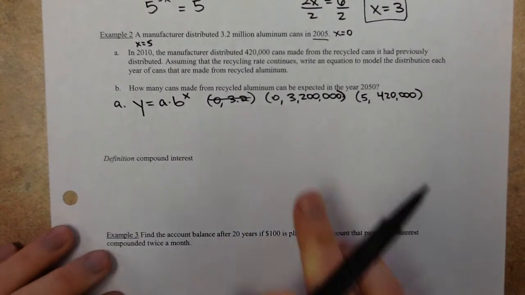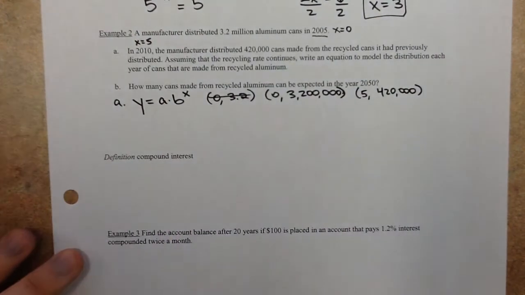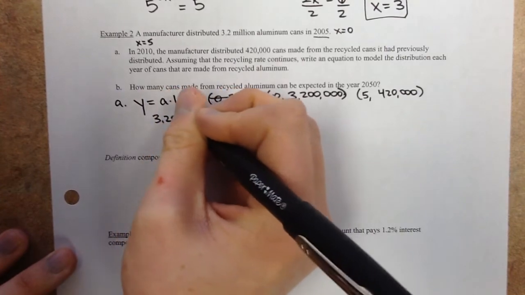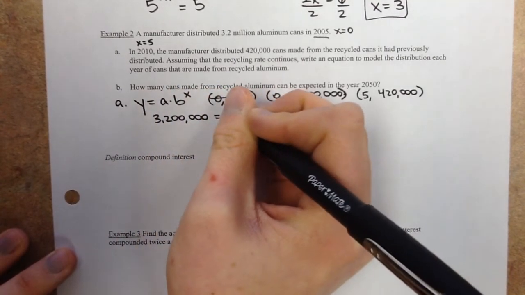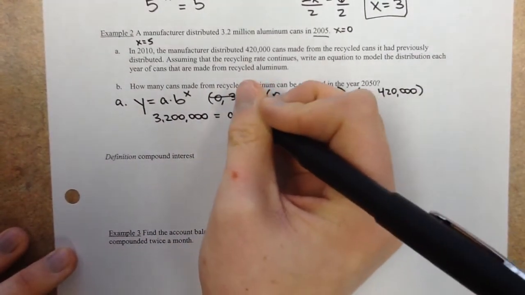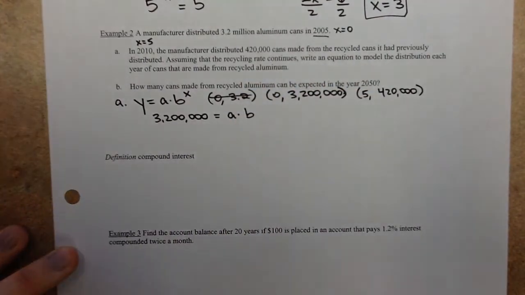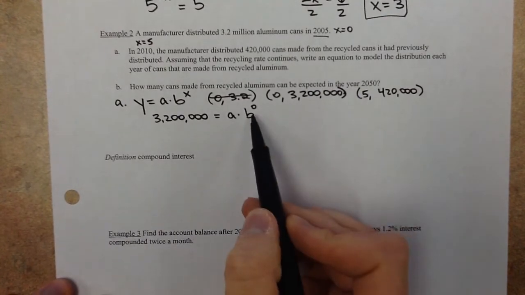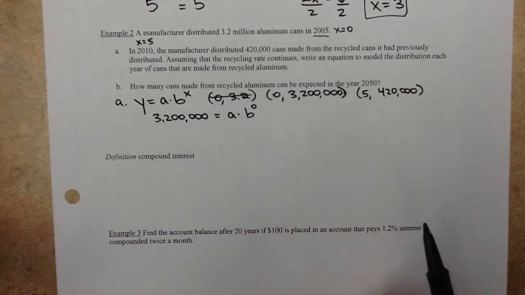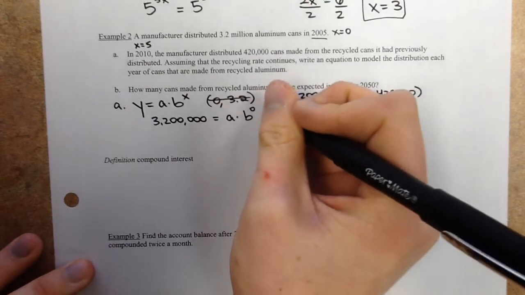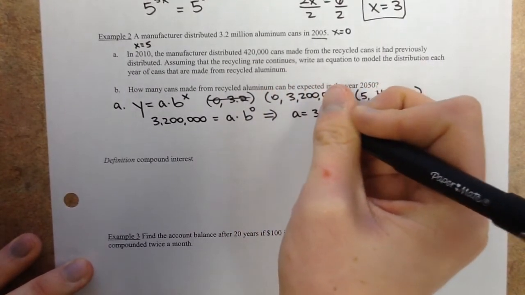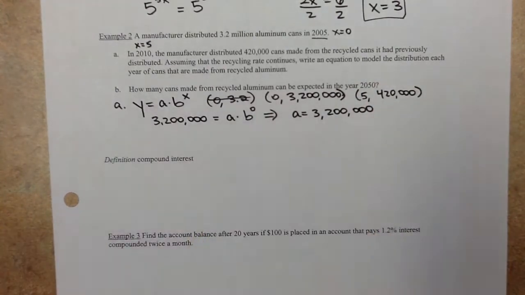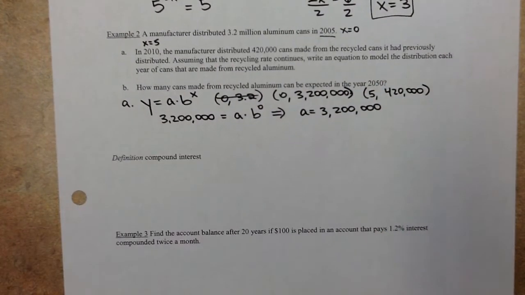Okay, so the first thing we're going to do is we're going to plug this point into this equation right here. So you replace the y with 3.2 million. We don't know what a is. We're trying to solve for it. We don't know what b is. We're trying to solve for that too. But we know that x is 0. All right, so let's start to simplify this up. So b to the 0 is just 1. And so this tells us that a is equal to 3.2 million. Because it's really just a times 1, and so that must mean it's equal to the left-hand side here.